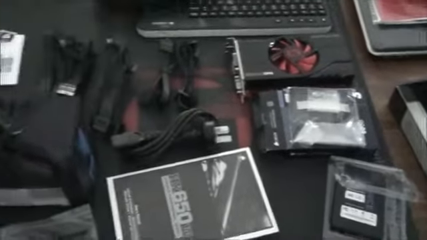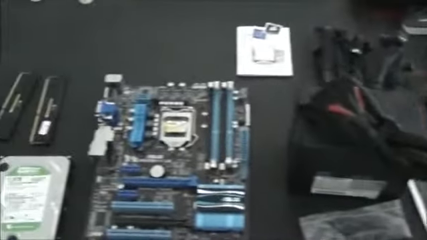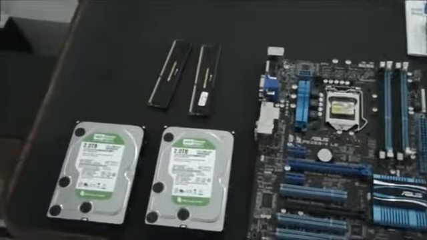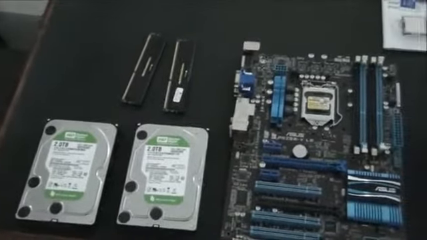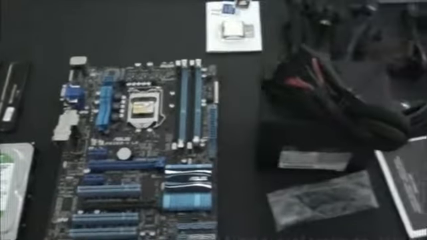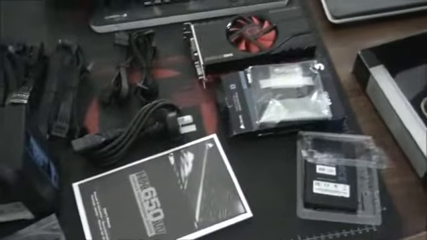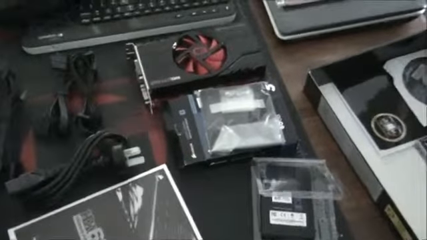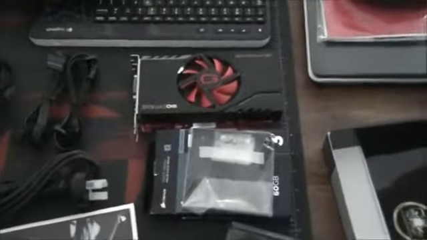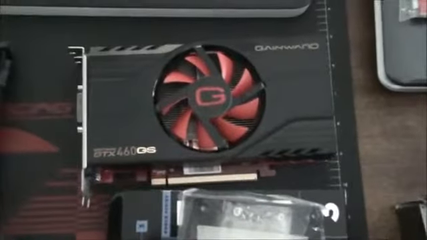Okay, I've got all the hardware laid out here on the table, ready to start installing it into the case. And before I start installing it, I just want to give you a look at each of the components. I'm not going to review each component, but I am going to give you a good look around and show you what comes with them. Starting off with the graphics card.